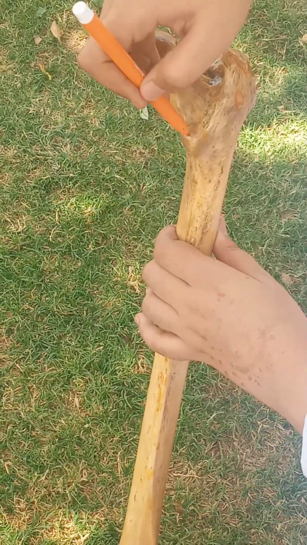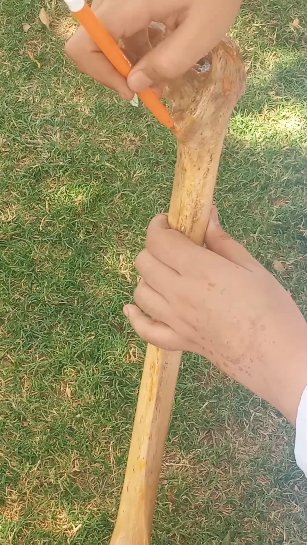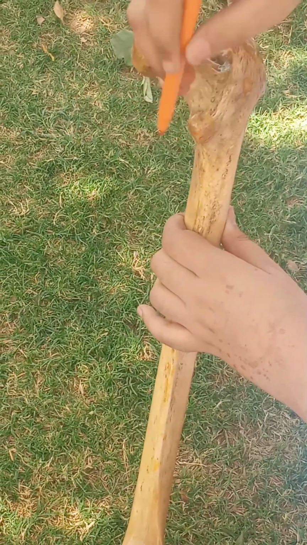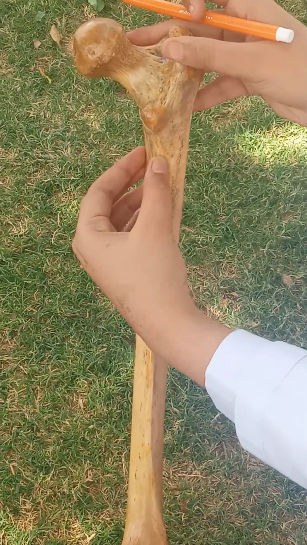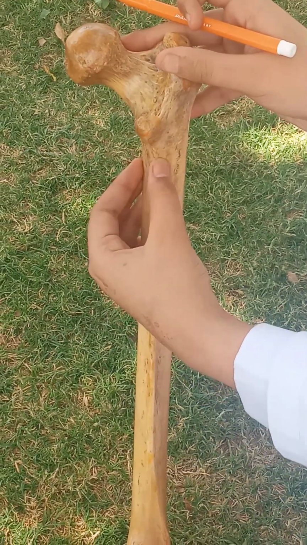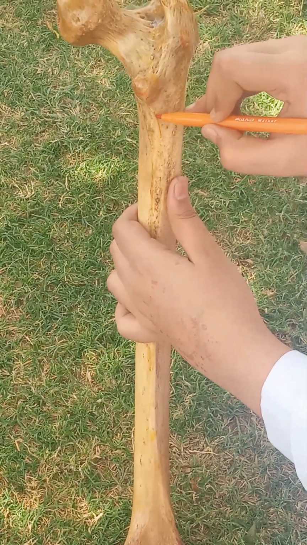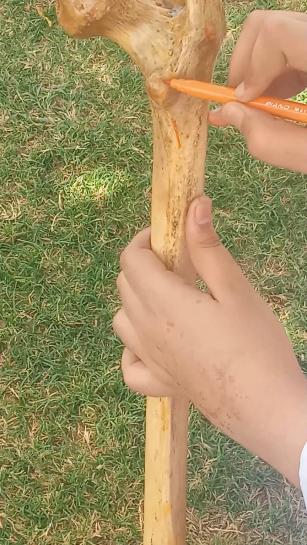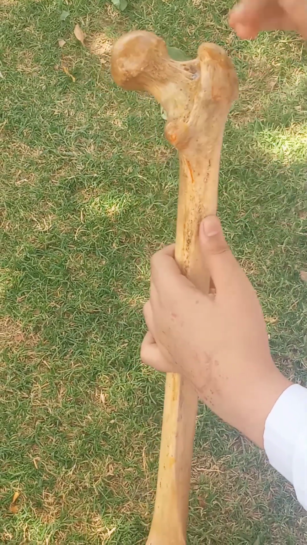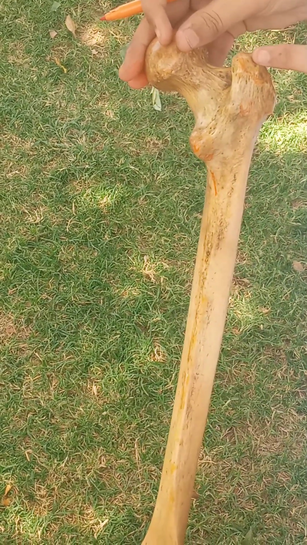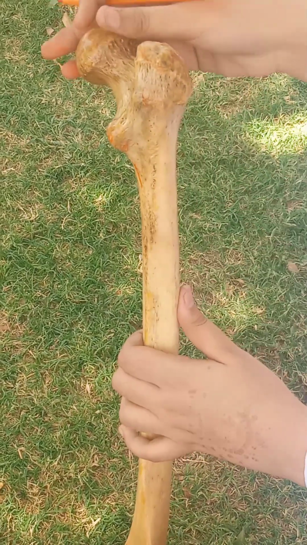On the smaller trochanter there are the muscles psoas major and iliacus. Just below the iliacus there is a pectineal line on which there is an insertion of pectineus muscle. This is psoas major, iliacus, pectineus muscle. Gluteus medius, and on the quadrate tubercle there is quadratus femoris muscle.